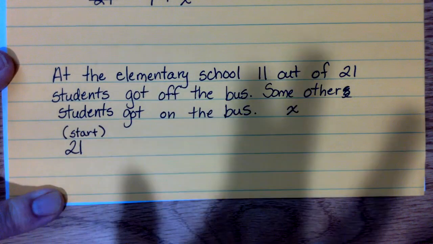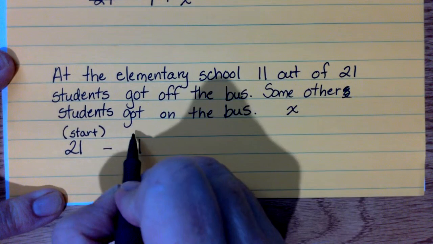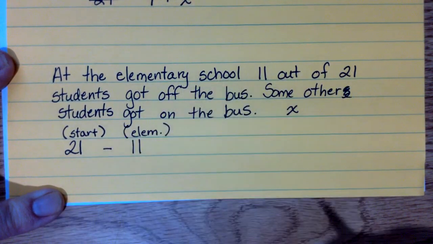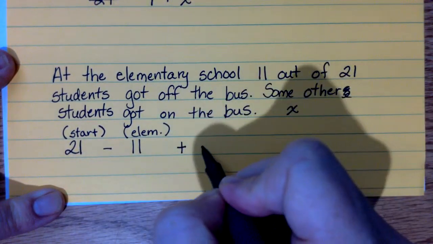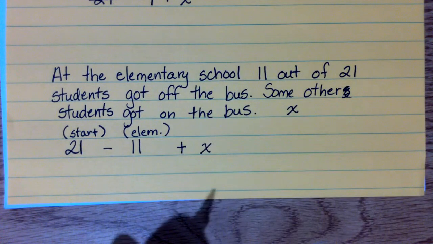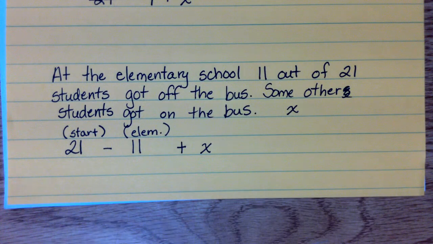The ones that get off the bus, we're going to subtract. So this is our elementary kids that got off the bus. And then we had some kids that got on the bus. So we're going to add x back into it. And so that is our algebraic expression that has subtraction and addition.